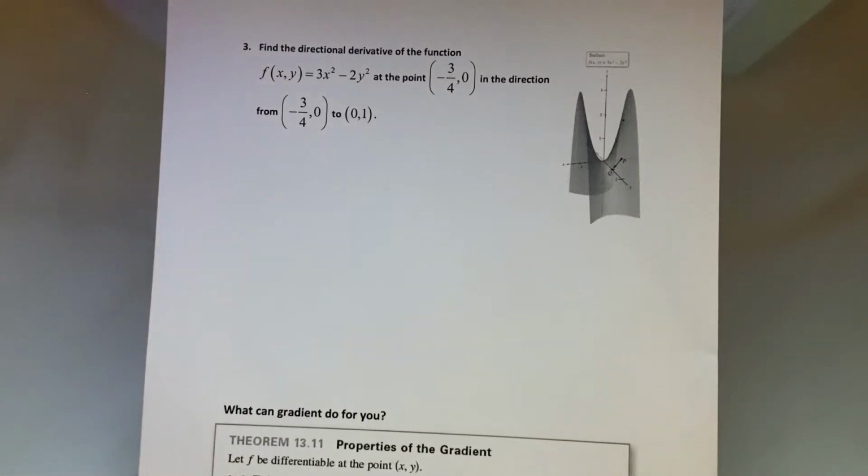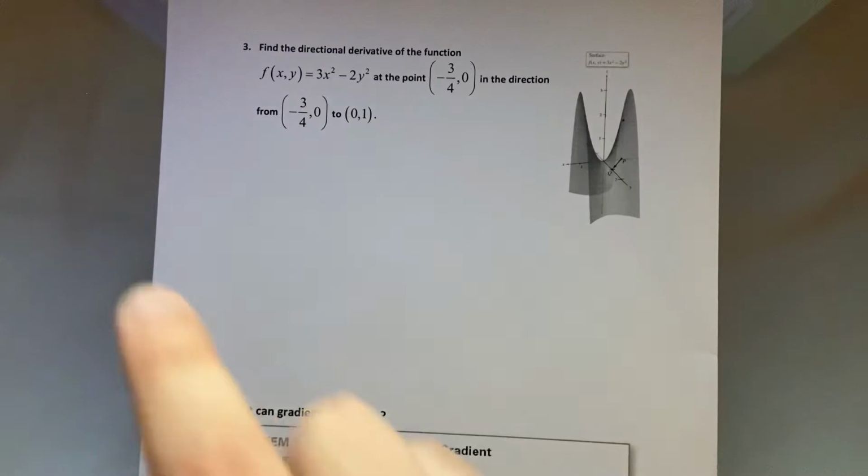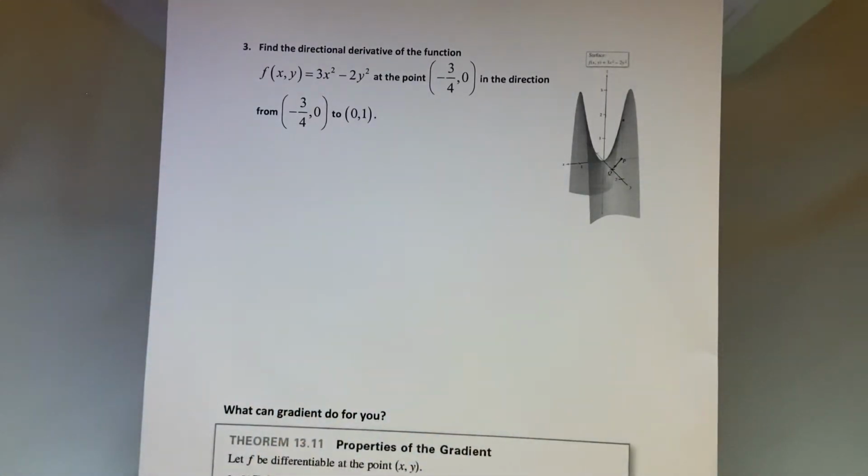Okay, calculus, welcome back. So let's use what we just talked about to do more directional derivatives. Find the directional derivative of the function f of x, y equals 3x squared minus 2y squared at the point negative 3/4, 0 in the direction from negative 3/4, 0 to 0, 1. So here they didn't give us the unit vector. We're going to have to find it ourselves given the 2 points we have.